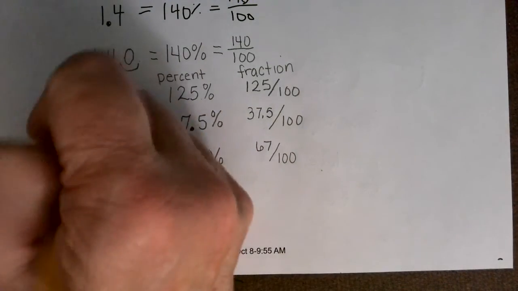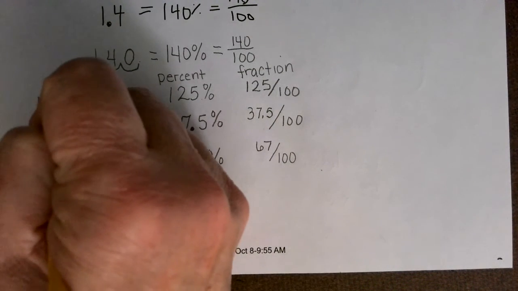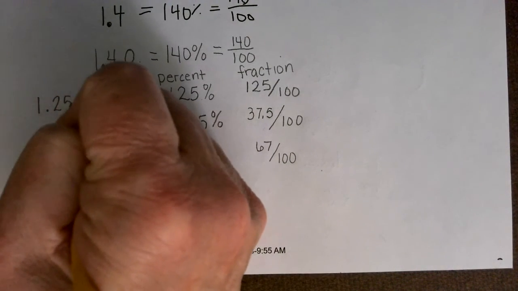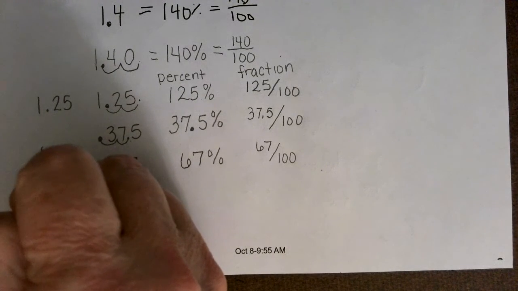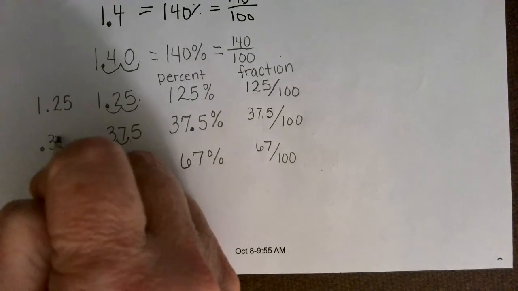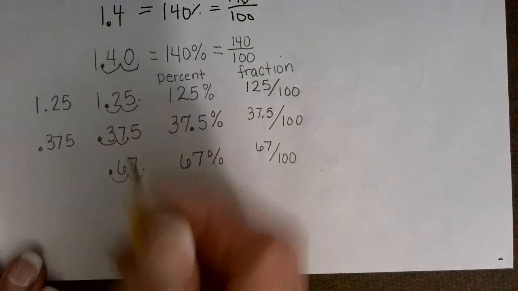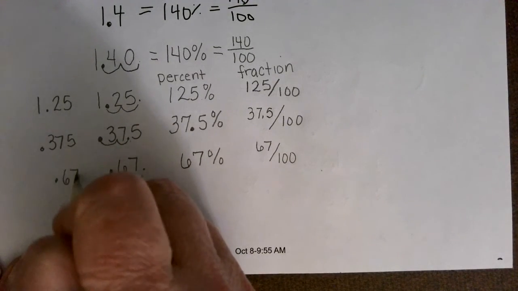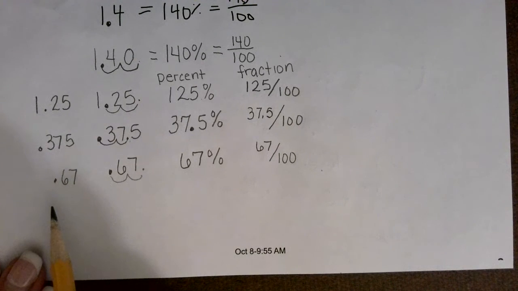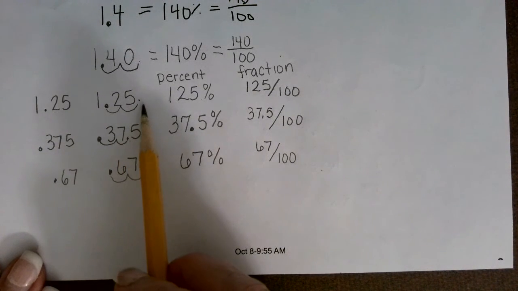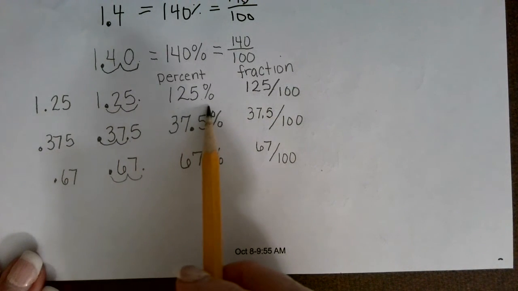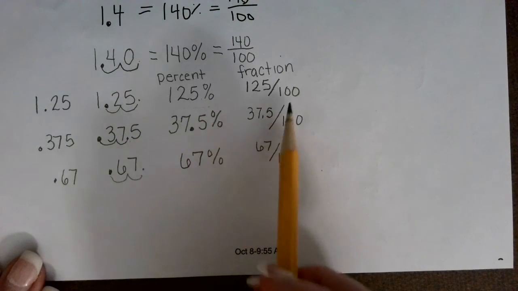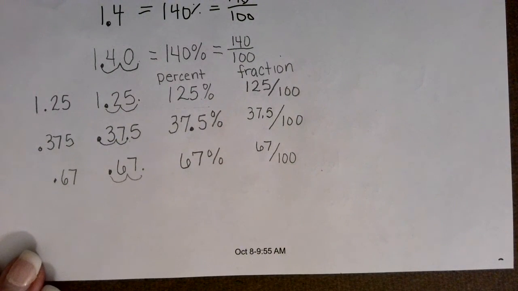So I'm going to write these decimals over here because I want to make sure that you have those clear without the little marks that I was moving. So those were my decimals. That's where I moved the decimal point. That's my percent. That's my fraction. All right, we'll do the last 2 pages on Thursday.